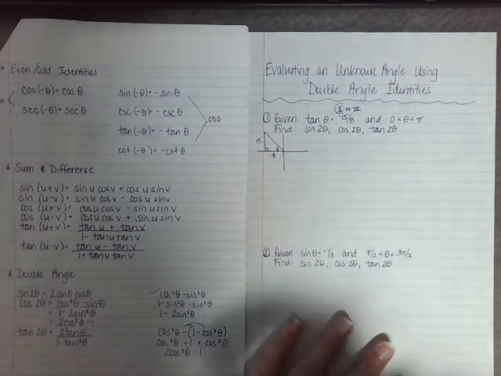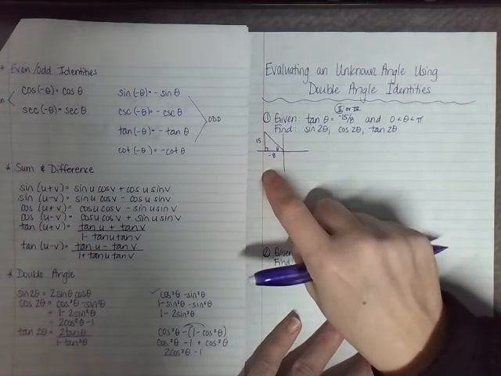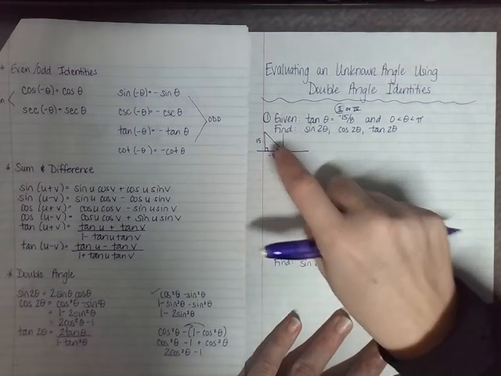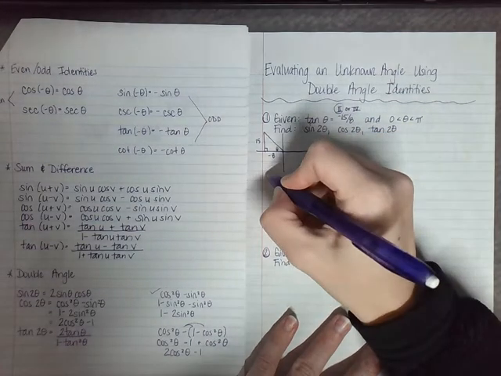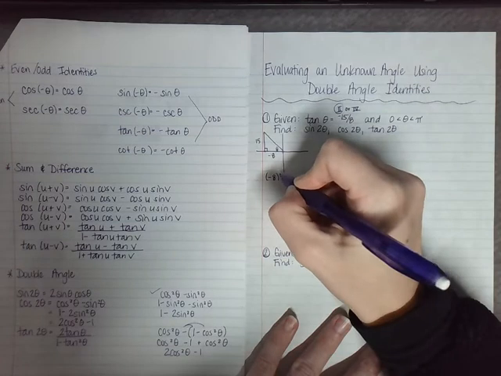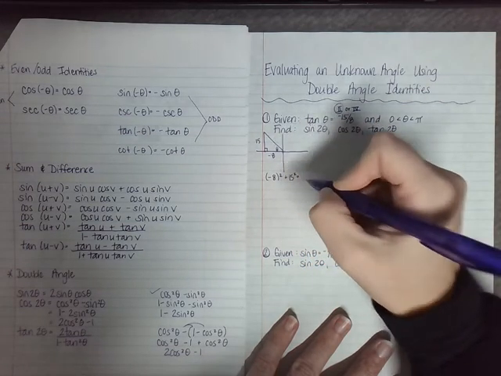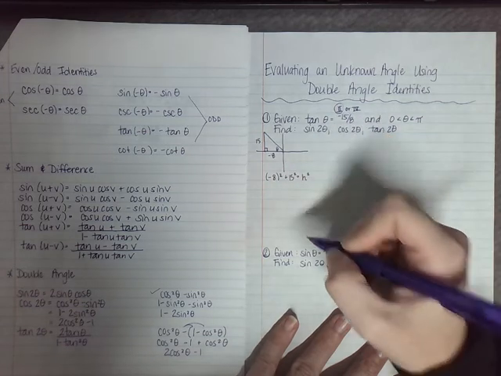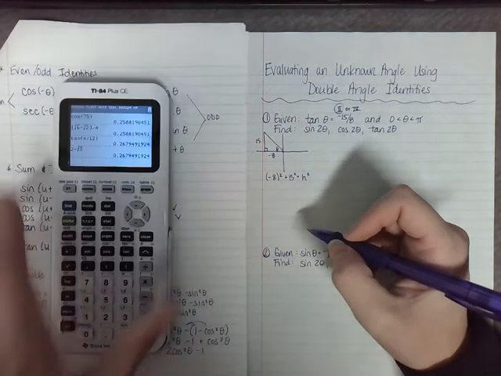Okay, so now we are ready to find our third side of our triangle using the Pythagorean theorem. So we've got negative 8 squared plus 15 squared, and I'm just going to put h for hypotenuse. All right, so I'm going to pull out the calculator.